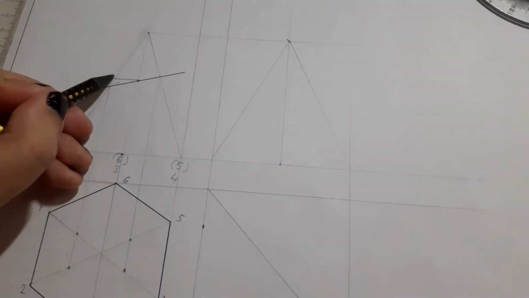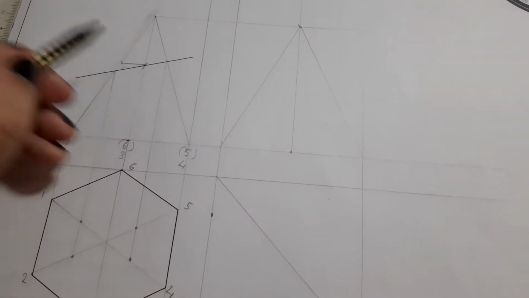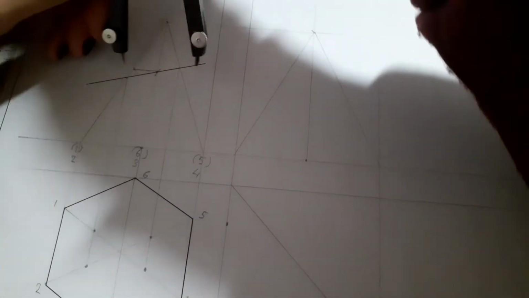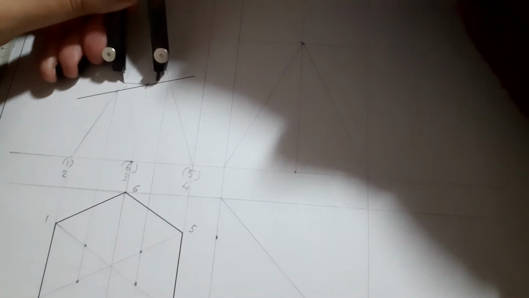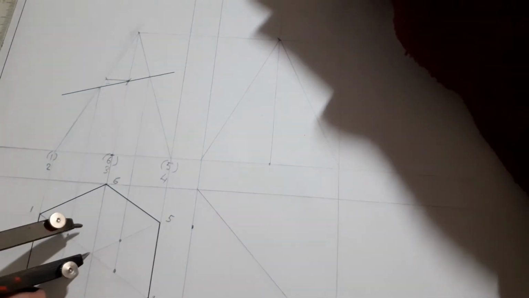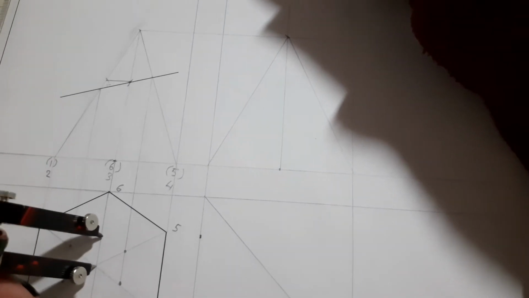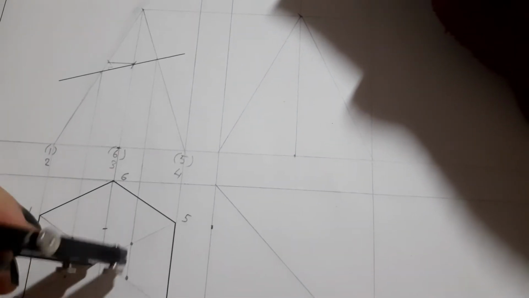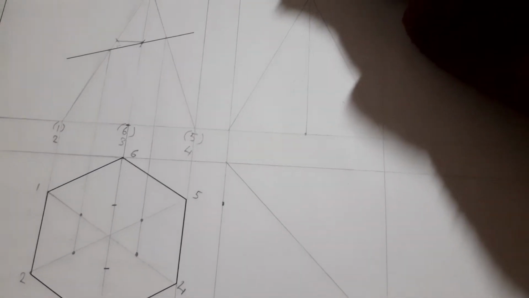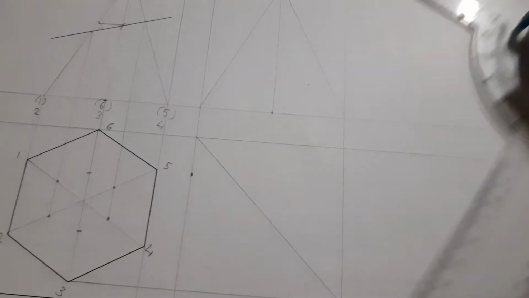I take this length with the compass. There. Go on here on the center and mark them out on 6 and 3. And then just join them.